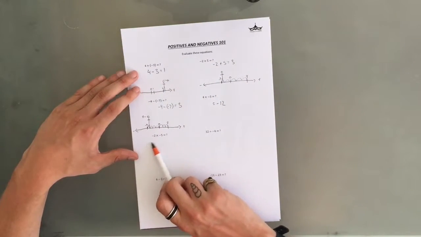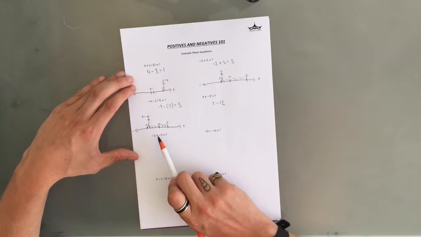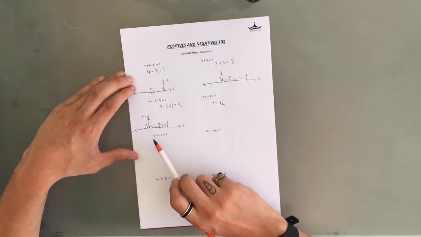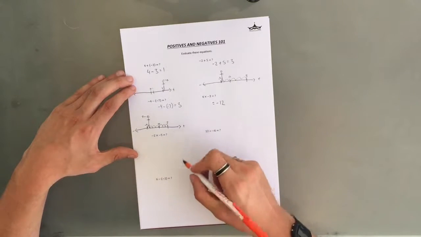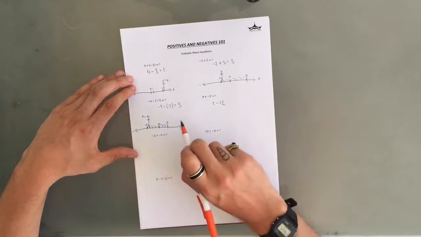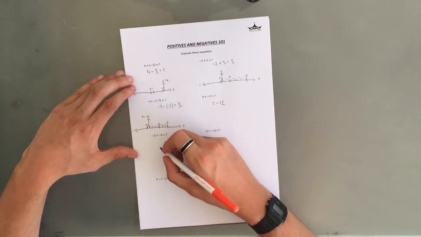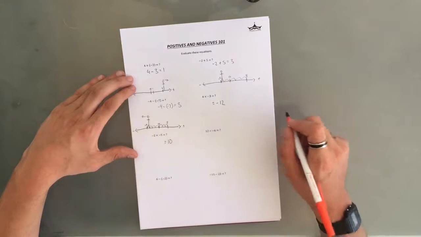Now down here, I used an example like this before. Negative times a negative, we know that's going to be a positive number. So we've got negative 2 times negative 5. Well, what's 2 times 5 normally? 10, and we know because of the two negatives, it's going to be a positive number. So negative 2 times negative 5 equals positive 10.